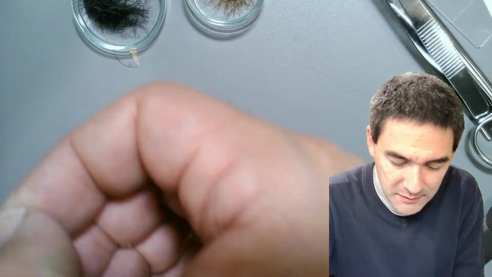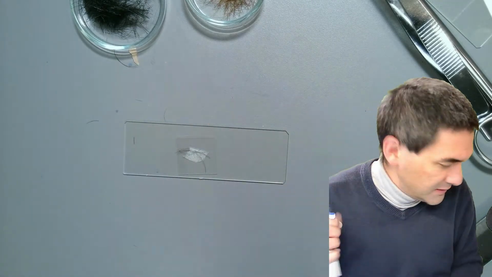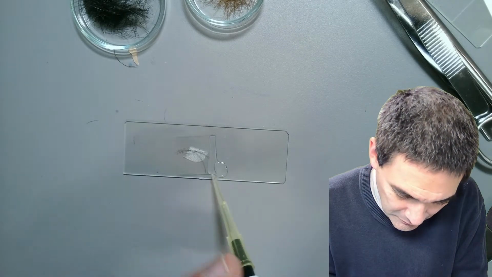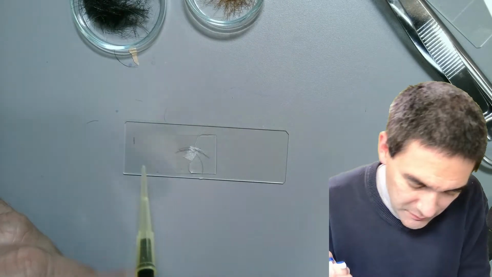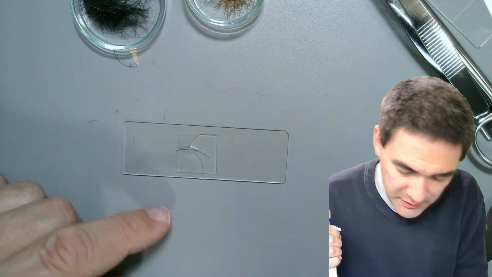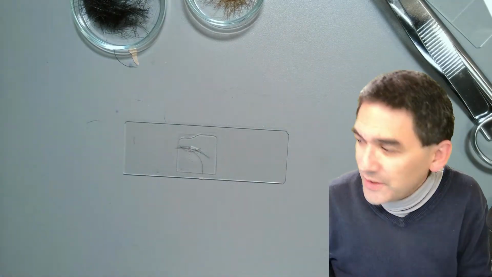And we put a cover glass on top. I put it directly on top, and then I want to add some water, of course. Okay. Let's add a little bit of water. It's just enough so that the capillary action allows everything to stick together. And let's have another look here. Where is it? Here it is.